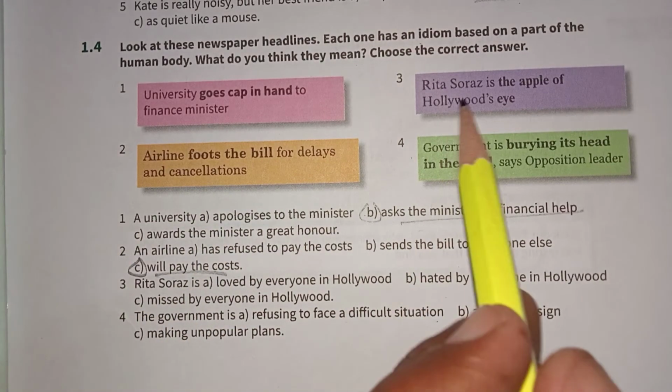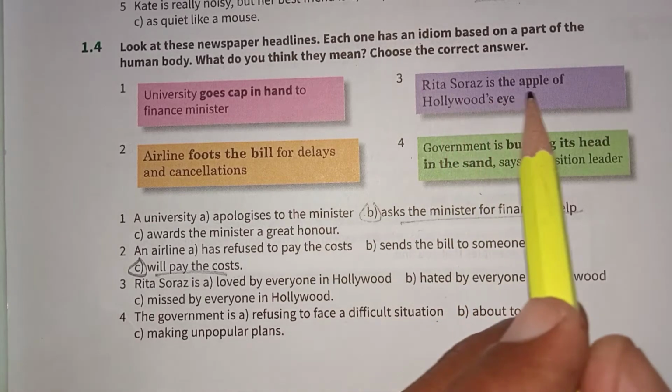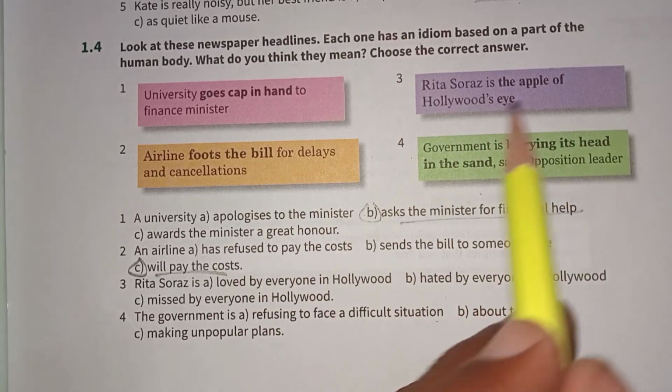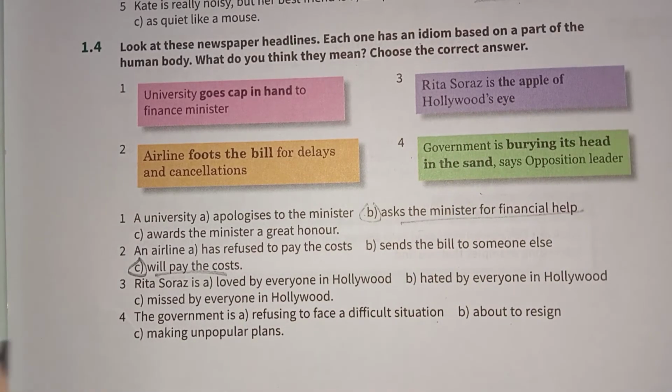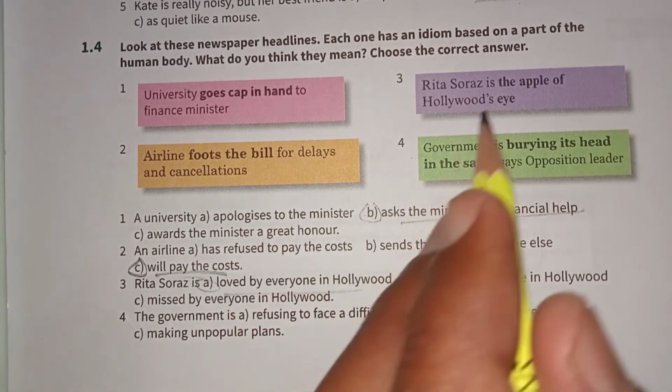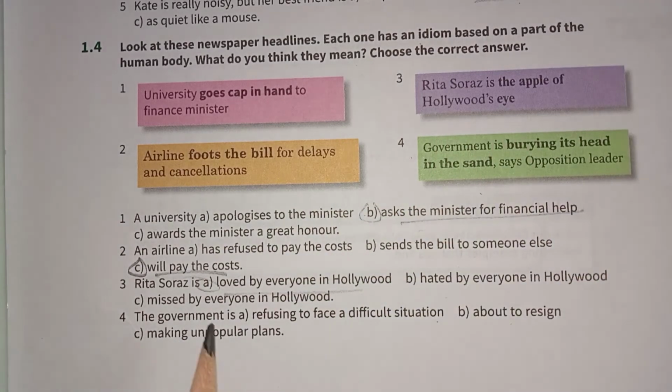Now here we have number 3 headline. Ritasaurus is the apple of Hollywood's eye. What does this third idiom mean? A, Ritasaurus is loved by everyone in Hollywood. B, hated by everyone in Hollywood, C, missed by everyone in Hollywood. Okay, option A is correct. The apple of Hollywood's eye means she is loved by everyone in Hollywood. So this is right.